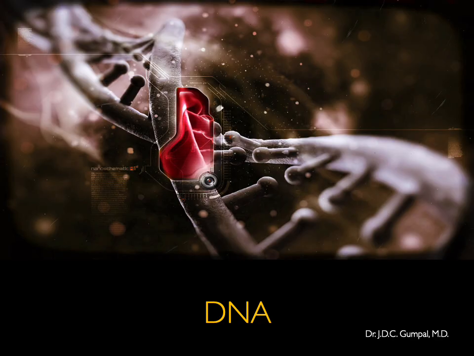When properly collected, preserved, and analyzed, it can link a suspect to a crime scene, exclude the innocent, establish paternity, or identify disaster victims. But its strength in court depends on understanding what it can and cannot prove.